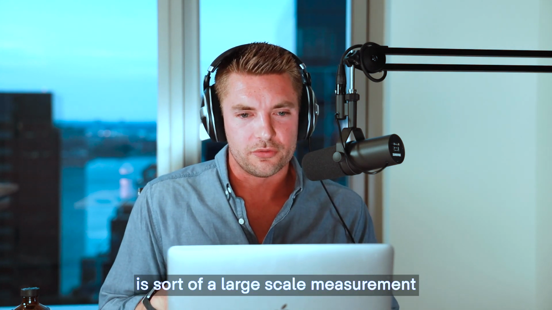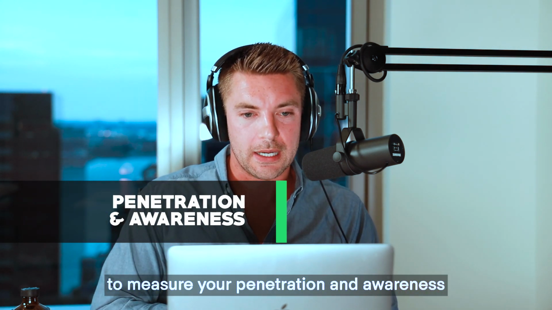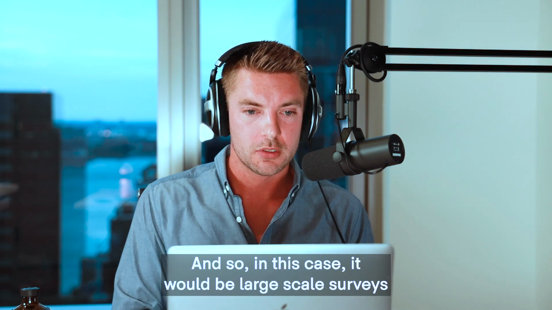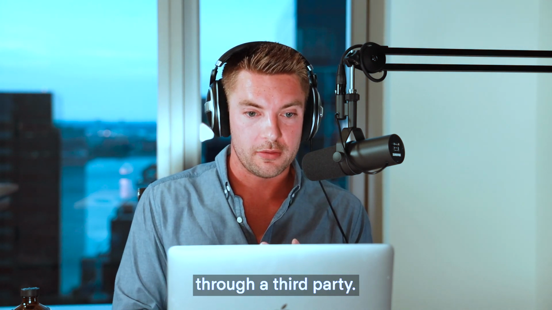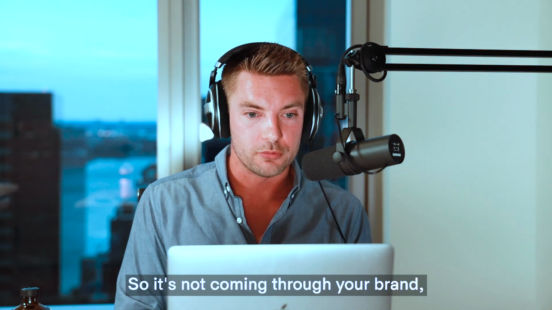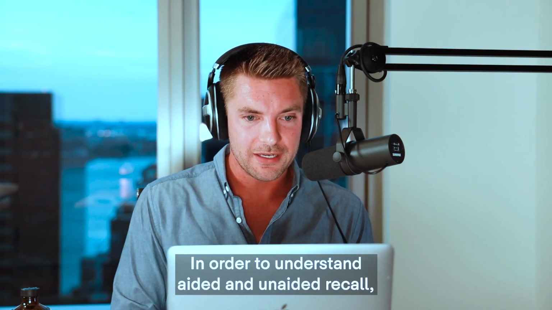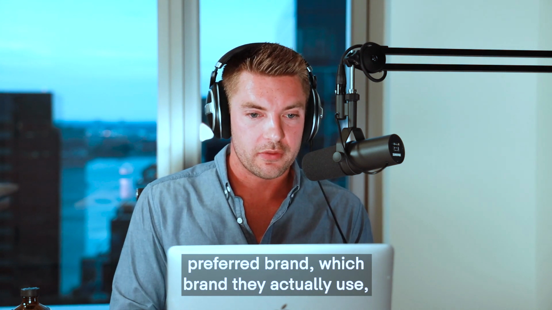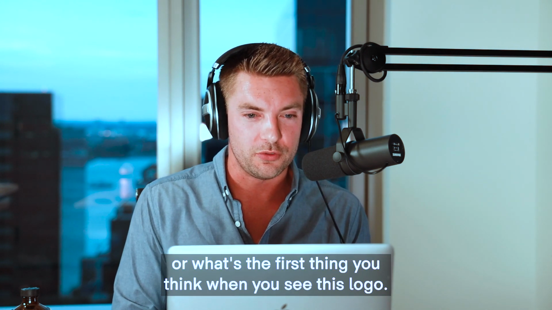And then the third one is sort of a large scale measurement to measure your penetration and awareness inside of your market. And so in this case, it would be large scale surveys to your ICP at firmographic fit accounts through a third party. So it's not coming through your brand, it's coming through a third party in order to understand aided and unaided recall, preferred brand, which brand they actually use, how do they associate certain logos, or what's the first thing you think when you see this logo.